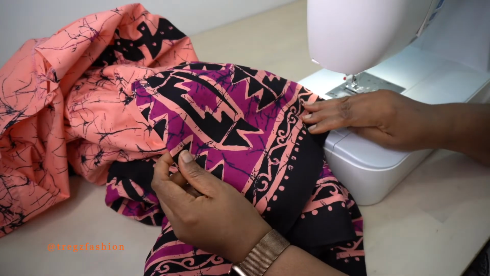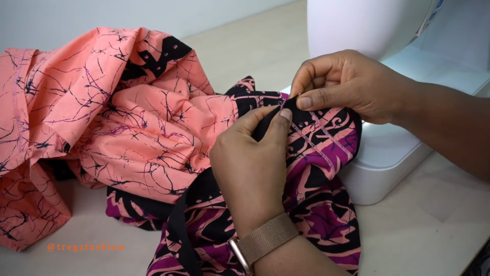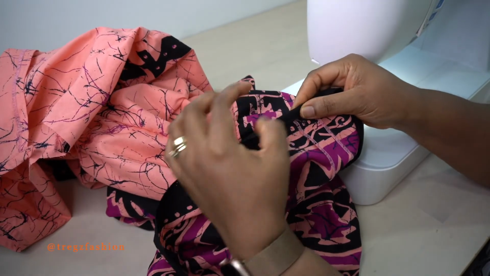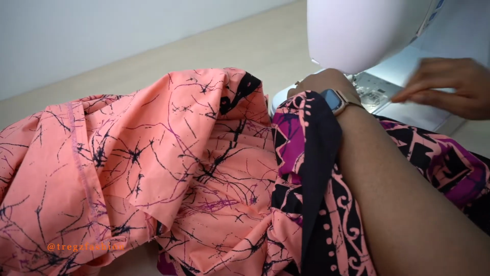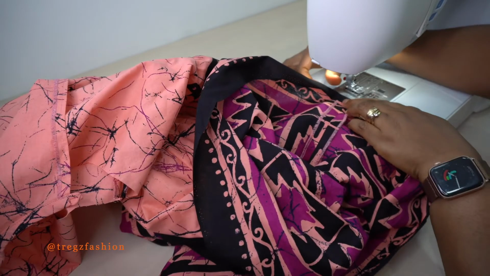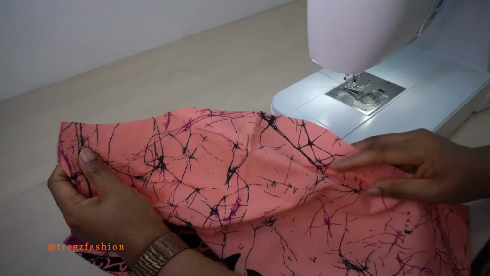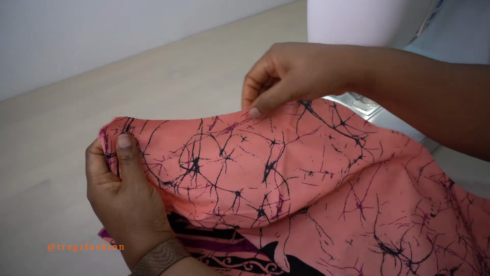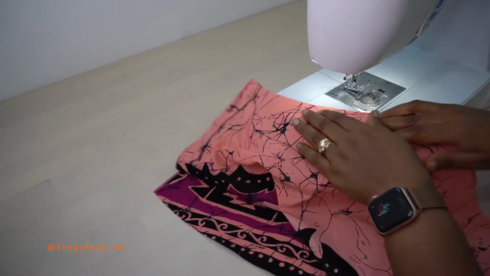Once you're done attaching your tiers, now you go ahead to finish off the hem. You fold it in just like this, and then you fold it in a second time. And then you stitch from one end all the way down to the other end. Now we go ahead to prepare the sleeve. You run 2 lines of gathers on the sleeve crown so that you'll be able to set it in very well.